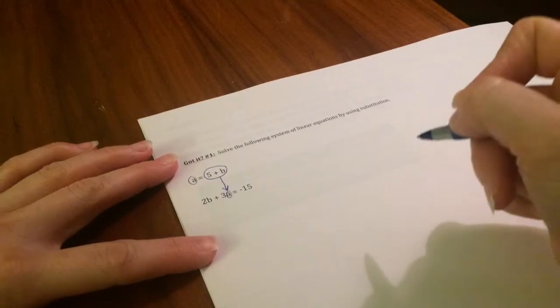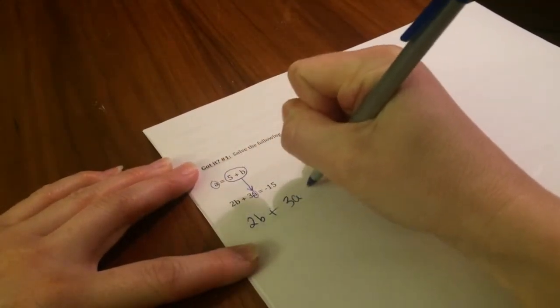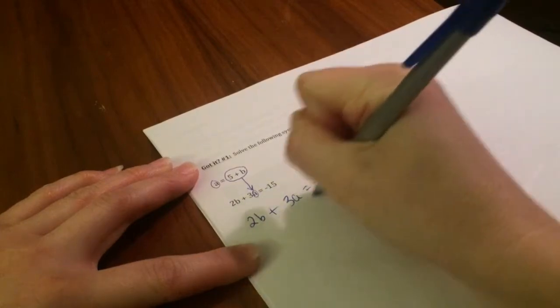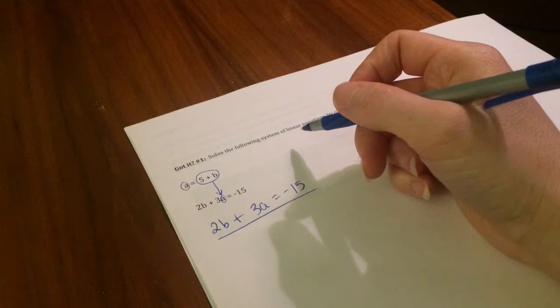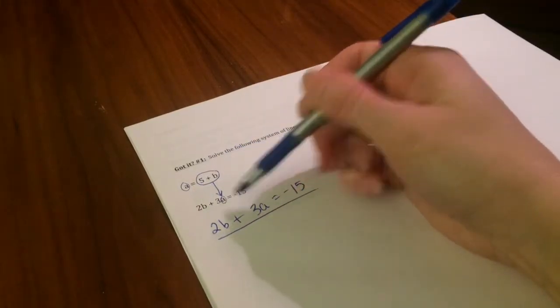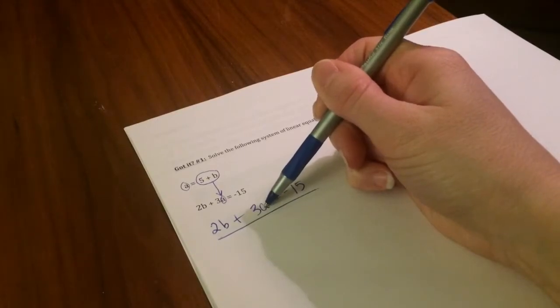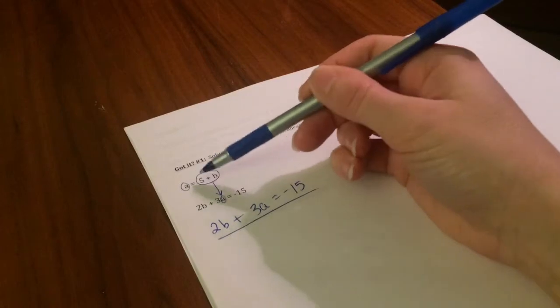All right, so let's recopy the second equation. 2b plus 3a equals negative 15. And we're substituting in wherever we see an a in this equation, we're going to substitute in 5 plus b because we know that a equals 5 plus b.